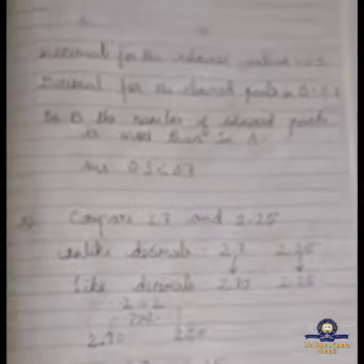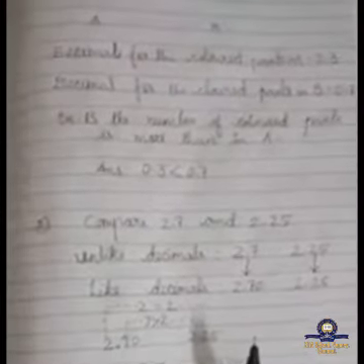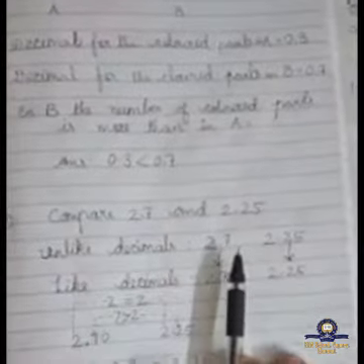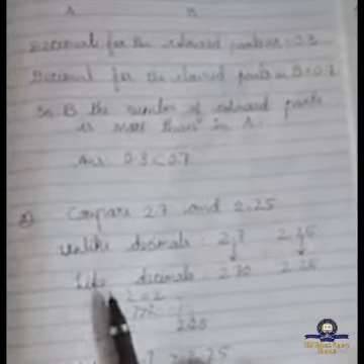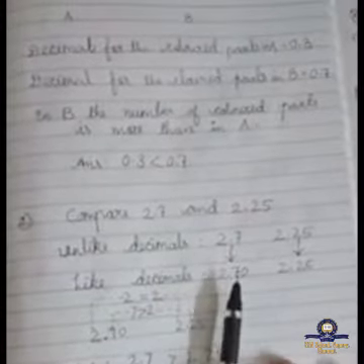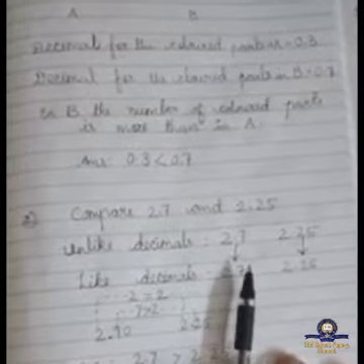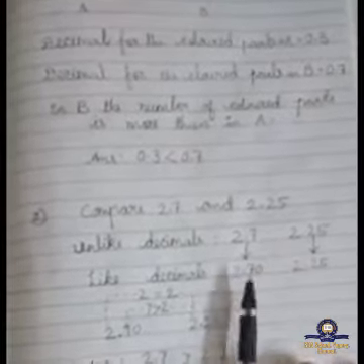Now you should know, you already learned, right, unlike decimals and like decimals. See, these are unlike decimals and we have to change them into like decimals. Like decimals means we have to make them equal, even.